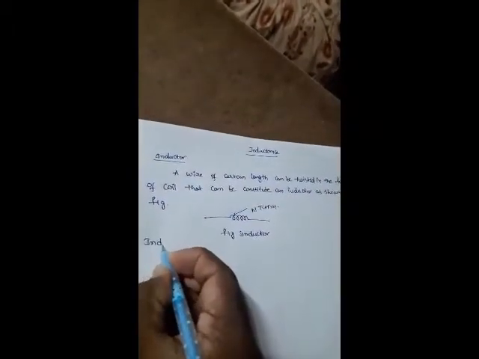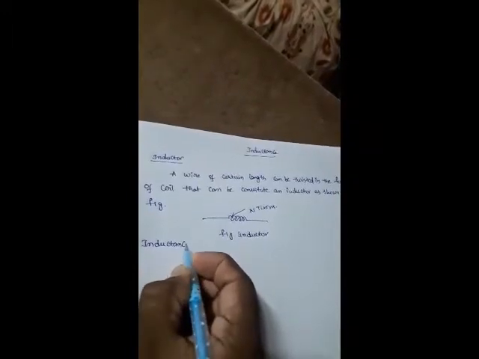Now we can go to the property of inductance. What is inductance here?